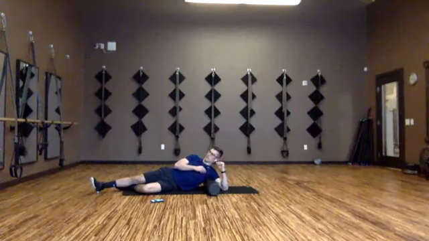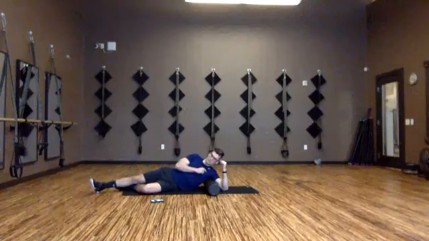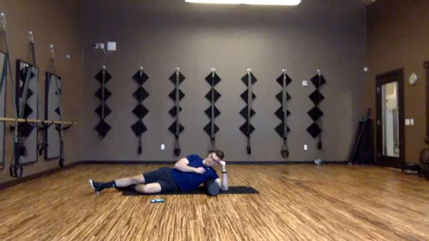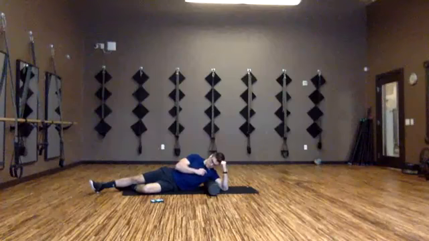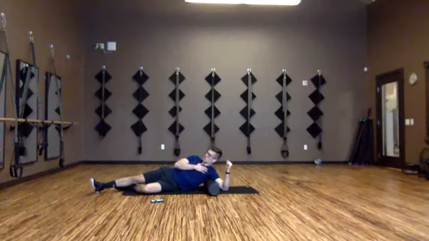Then you can go back to doing oscillations. You can bring your chest back forward, open back up.